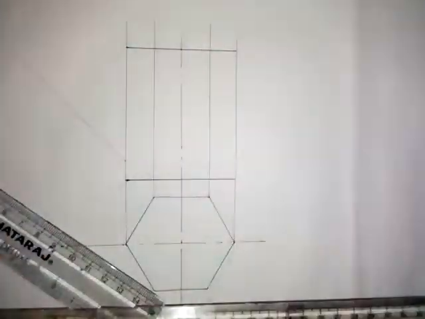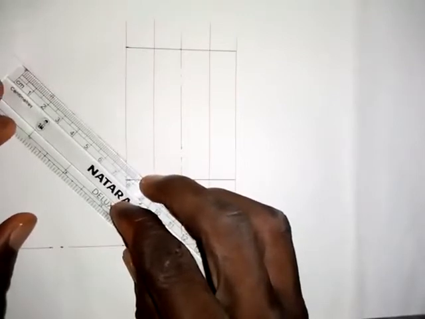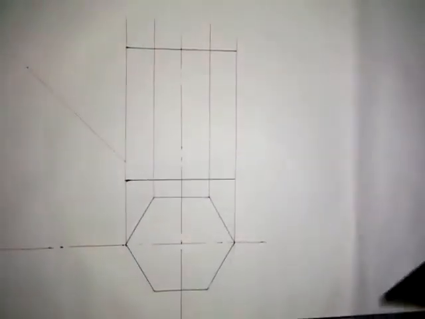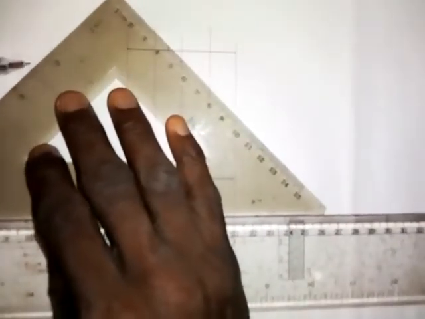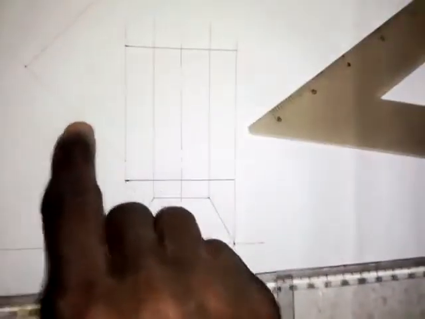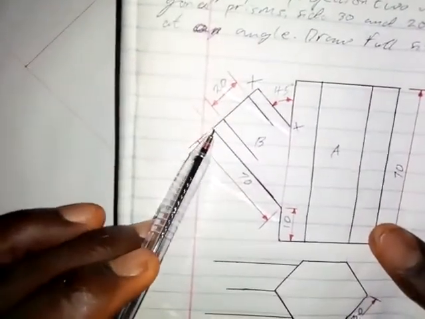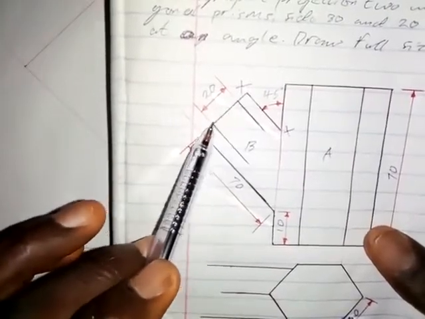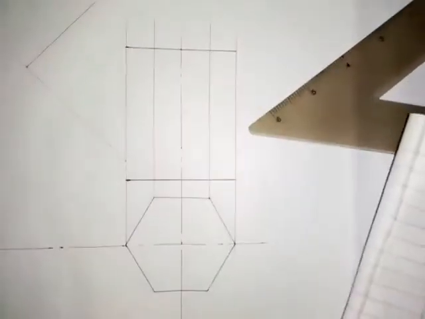Okay, then we take a measurement of 70 millimeters, as we have that length from here to here is 70 millimeters. So from here, this is 70 millimeters. Now with your 45 degree set square, set it in this direction and draw a line that will be at a right angle to this line. Now, how can we get this point, the distance from here to here and from here to here, as we are told that the length of side is 20 millimeters.